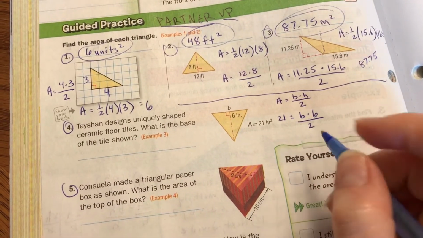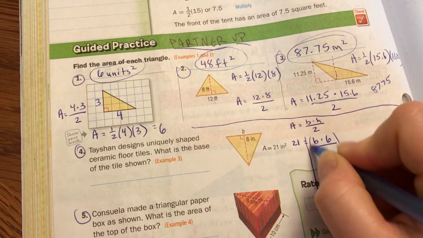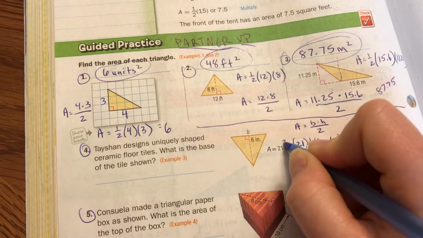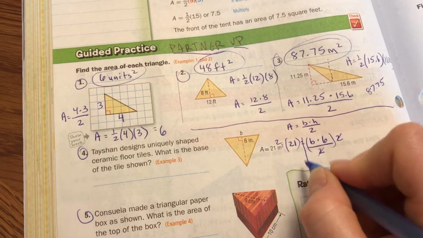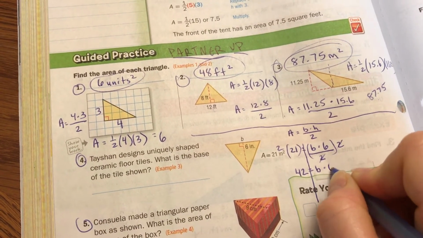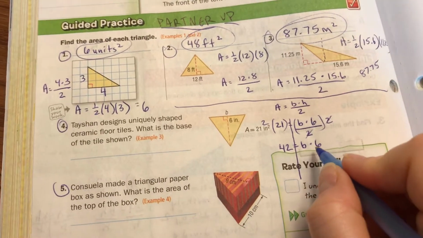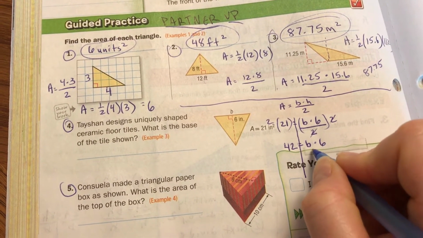Step 1, multiply both sides by 2. So I'm solving this equation. Multiply both sides by 2. That undoes the divided by 2. So now 2 times 21 is 42. Base times 6. So now I need to divide both sides by the known dimension to get b by itself.